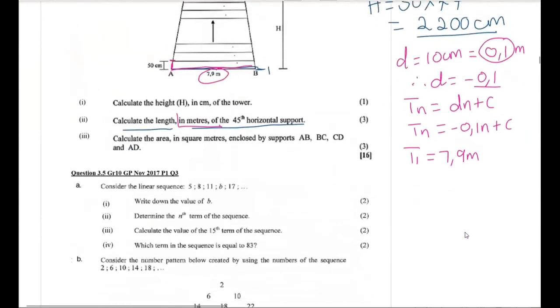So let's put it in to find C. Where Tn is, we'll put T1, which means 7.9 is equal to minus 0.1 times 1 plus C. Can somebody give me what C is? Give me C quickly, guys. Use your calculator, take that one across and add them together. C is equal to 7.9 plus 0.1. 8. Thank you. Right. So the general term is Tn equals minus 0.1n plus 8.